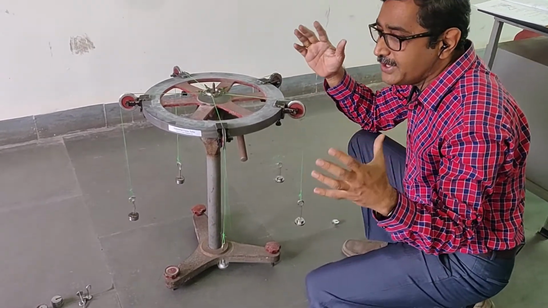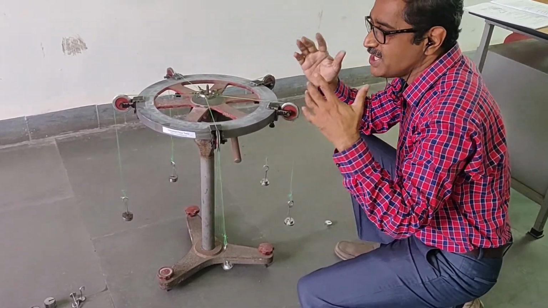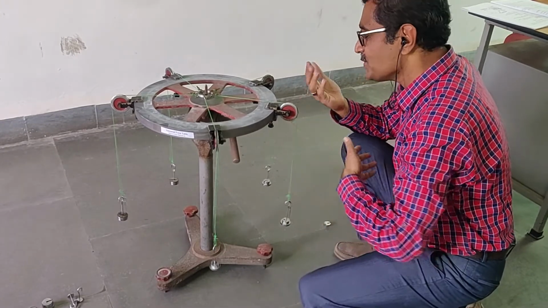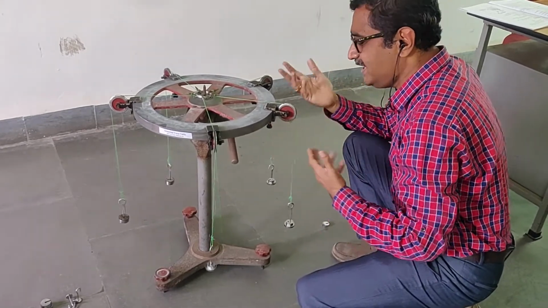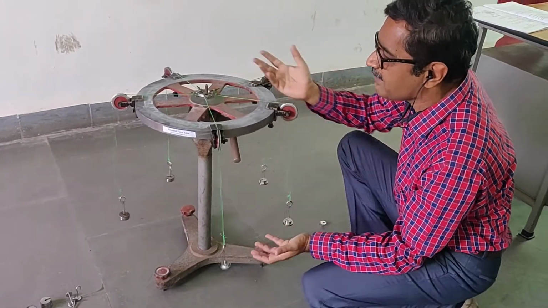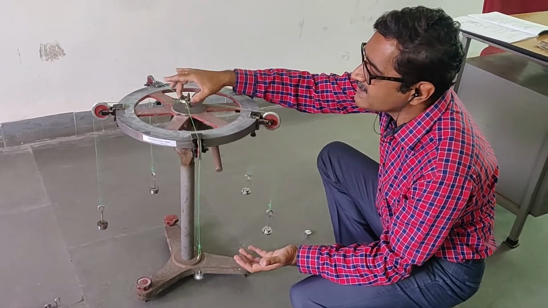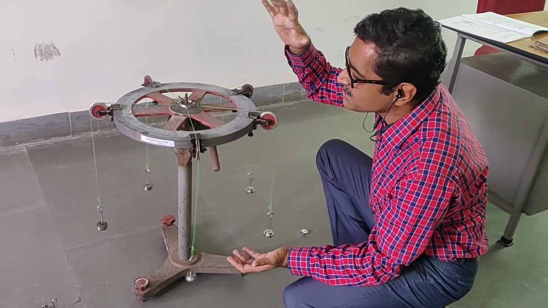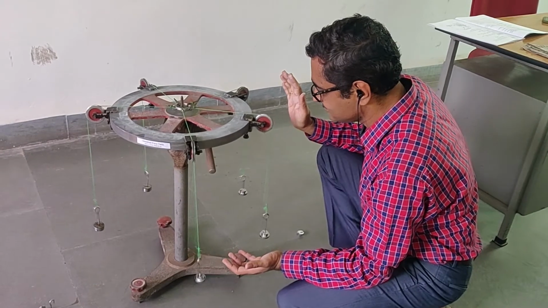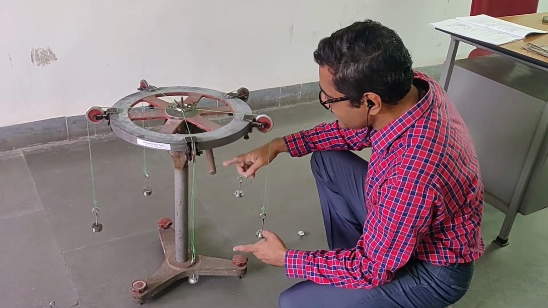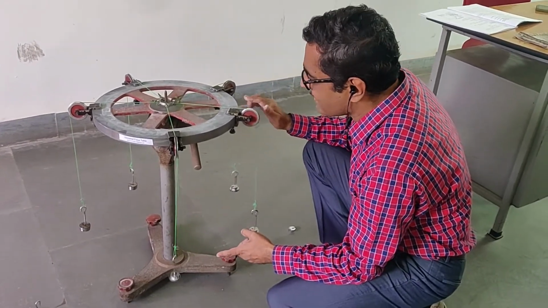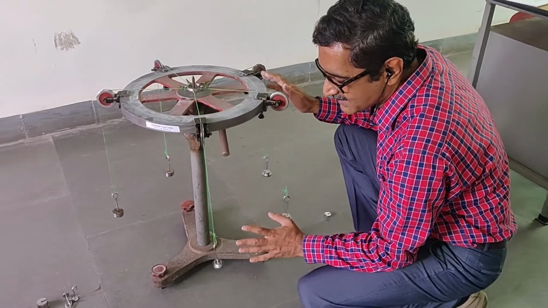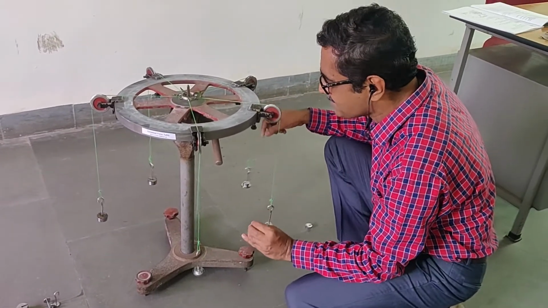We have to take 5 different readings by changing the angles and forces. For 5 different forces, you can make any combination of the 5 forces and 5 angles to keep this ring exactly in the middle position in equilibrium. You can change the forces and you can change the angles. It is a little bit time consuming process. You have to do a lot of adjustment.